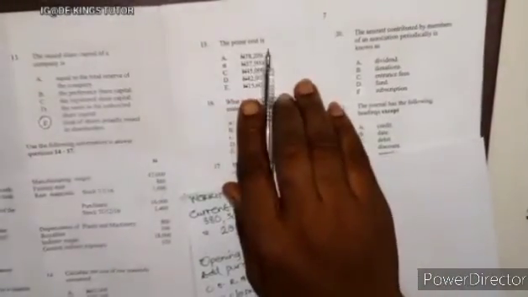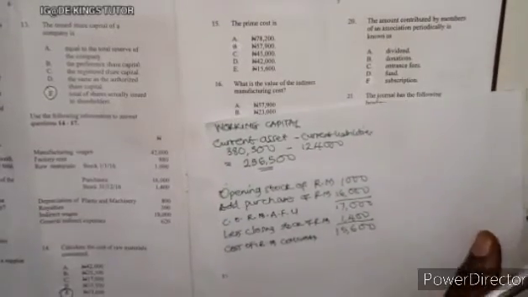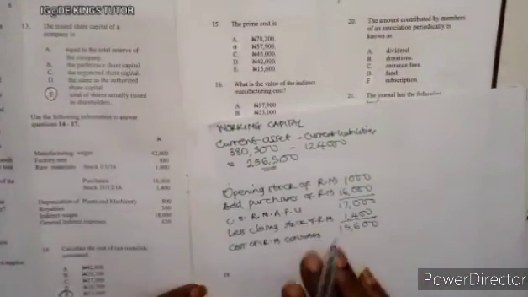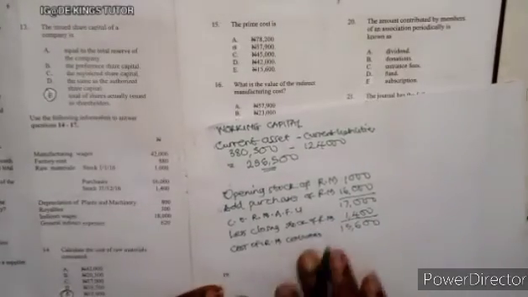The next one: the prime cost is dash. Prime cost is the addition of all direct expenses. So we are going to add the direct expenses to this.